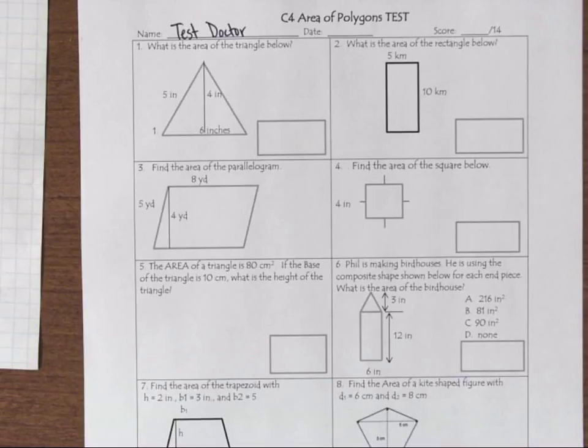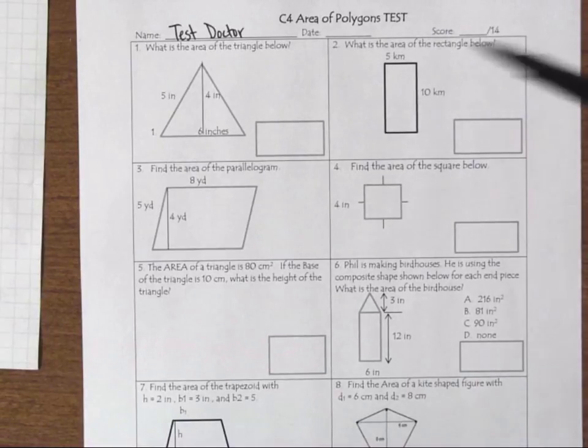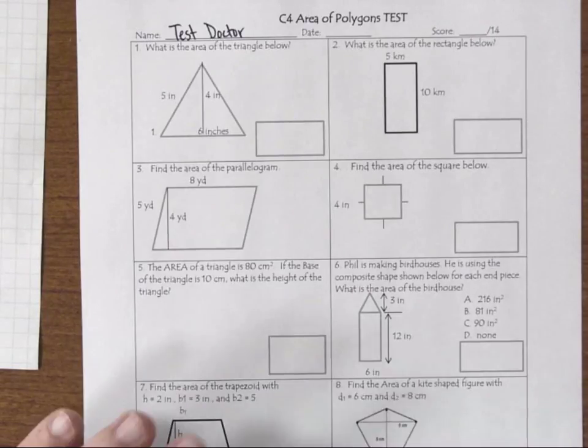Alright guys, if you're here with me, we're trying to fix our sick test and work with our test doctor. As we go through this test, I'm not going to give you the answers, but I am going to help you think about how to set up and start each problem so that hopefully you can feel more successful or confident in finding the answer to each of the questions on the test.